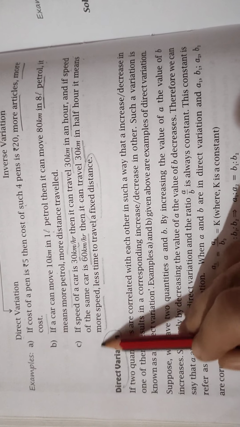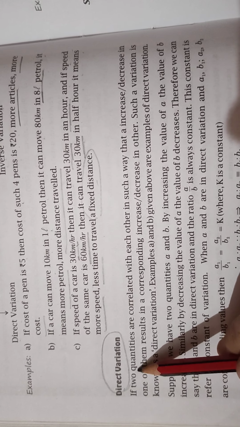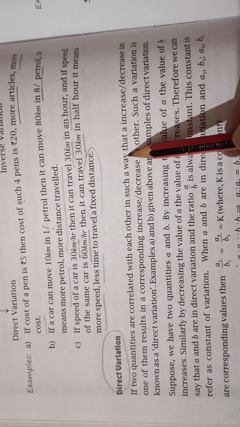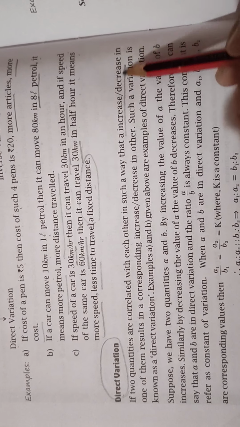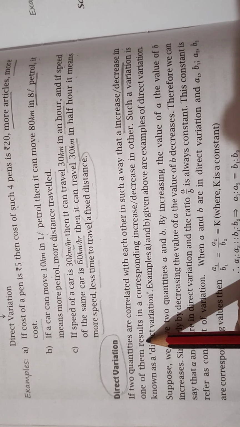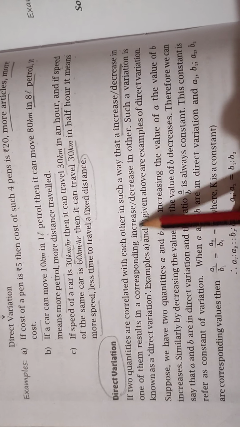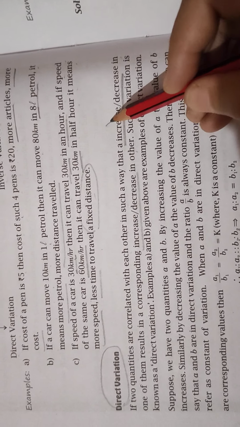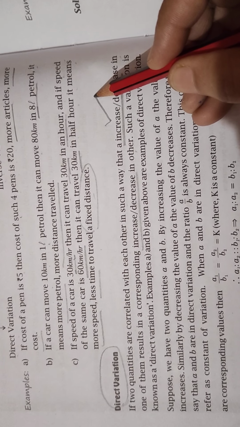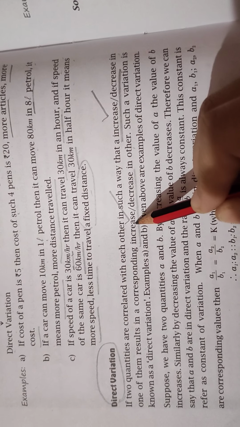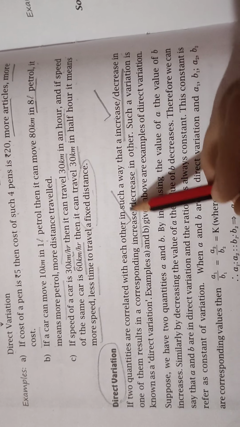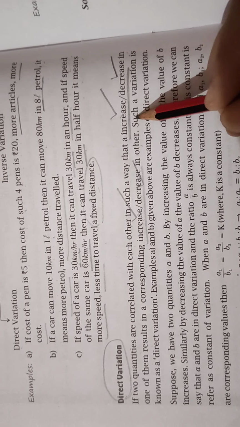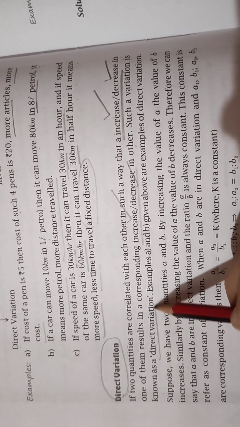Now, we will study direct variation. If two quantities are correlated with each other in such a way that an increase or decrease in one of them results in a corresponding increase or decrease in the other, it means if there is an increase in one quantity, then there should be an increase in the other quantity. For increase, it should be increase. For decrease, it should be decrease. Such a variation is known as direct variation.